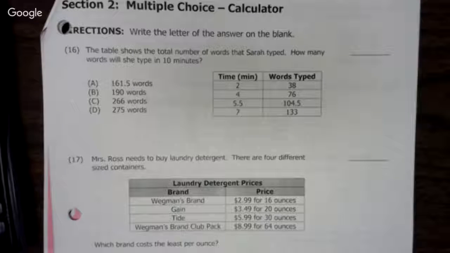All right, this is part 2 of your final exam review. This is also multiple choice questions, but this time we can use a calculator. So let's start with number 16.